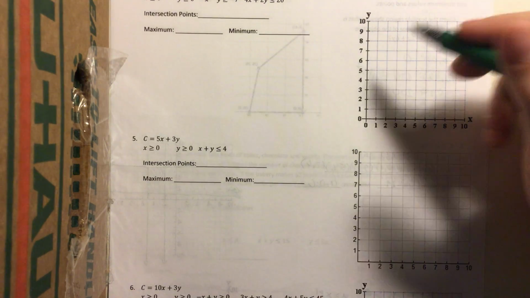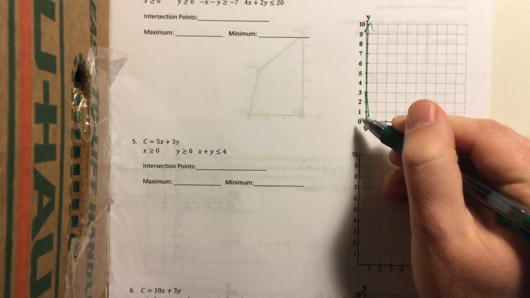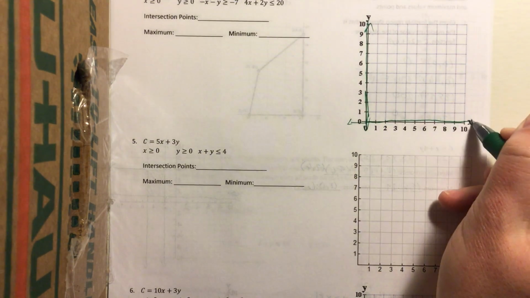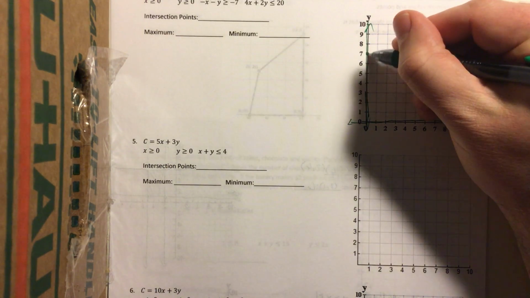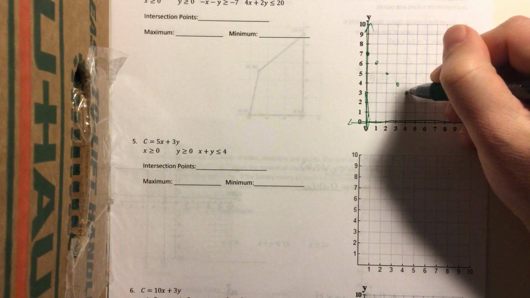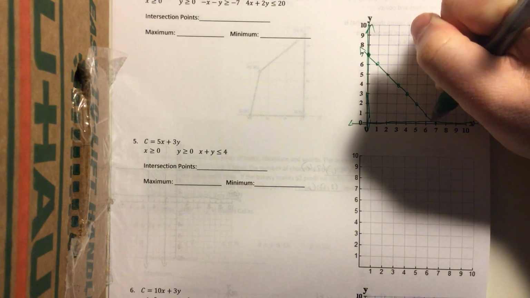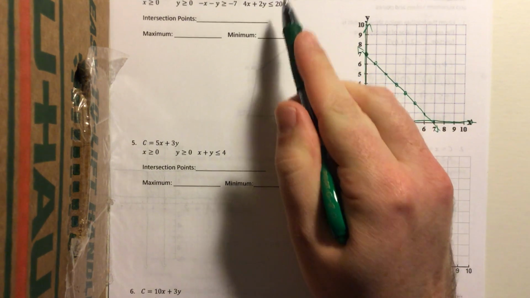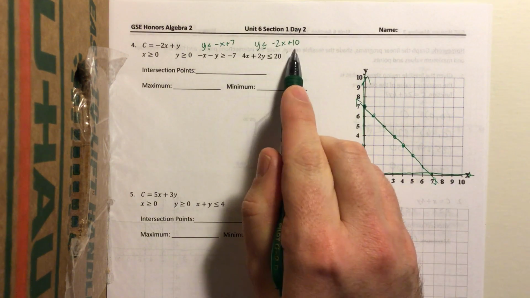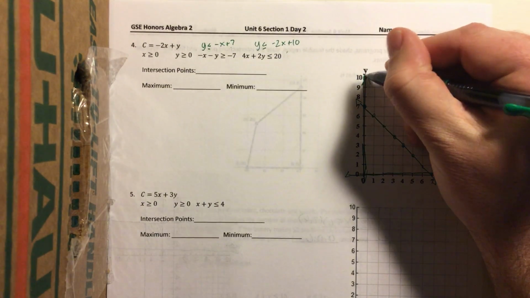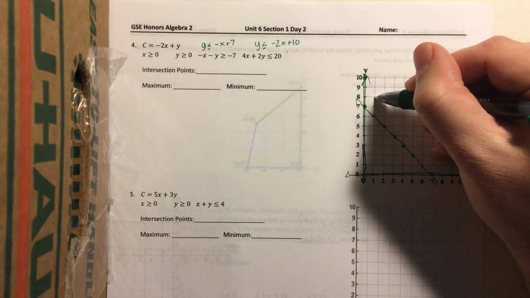Hopefully y'all agree. I graph the x is greater than or equal to 0 line, and the y is greater than or equal to 0 line. For this one, our y-intercept is 7, with a slope of down 1 over 1. For this one right here, negative 2x plus 10, we have a y-intercept of 10, and it's going down 2 over 1.